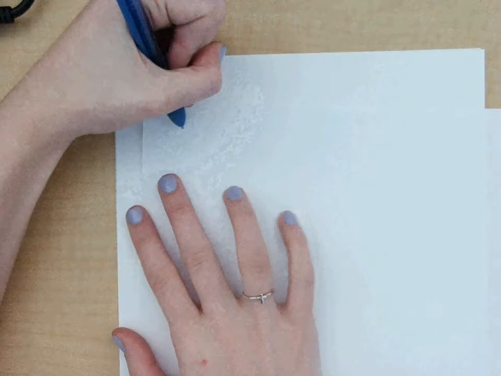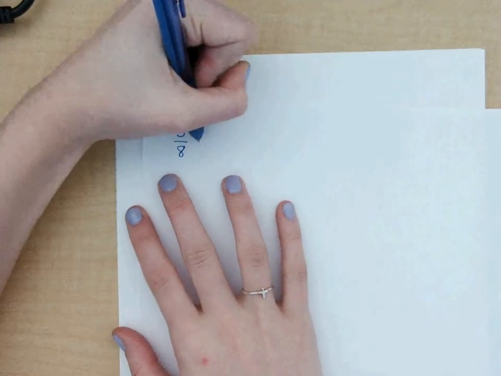If we have fractions and decimals, we need to get them all in the same form. So if you want to change them all to fractions, they need to all be fractions. If you want to change them all to decimals, make them all decimals. We have to have them in the same form before we can put them in order. So let's do 3/8.